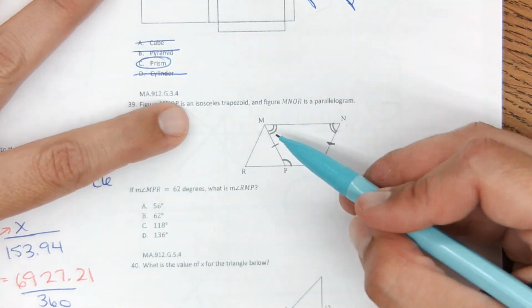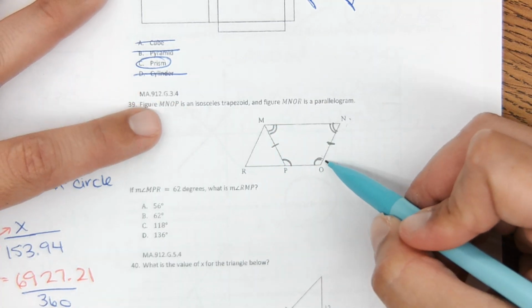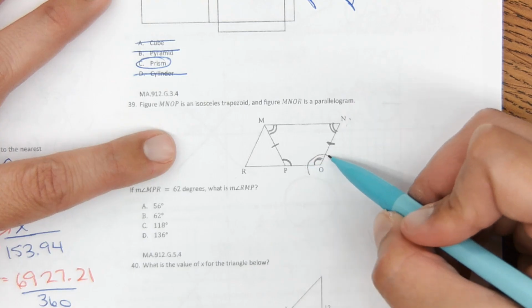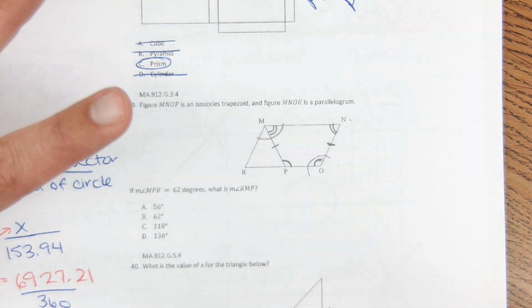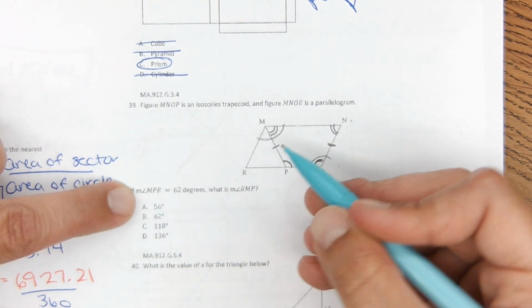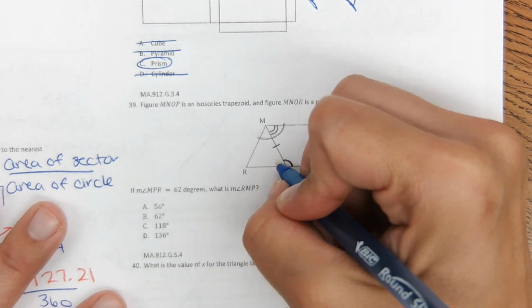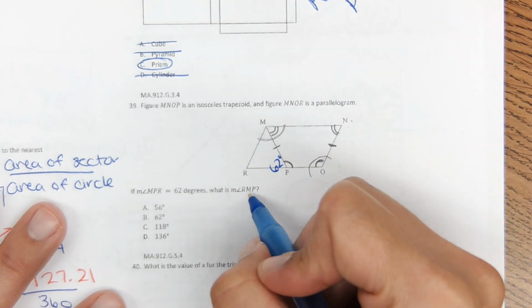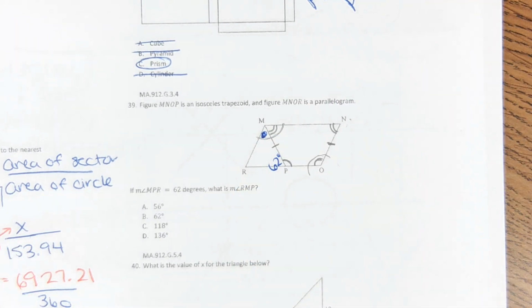It also says that the larger figure is a parallelogram. So with a parallelogram, opposite angles are equal. Like this angle equals this angle, and we'll need to know that information in a second too. So it tells us that MPR right here is 62 degrees, and it wants to know what the angle RMP is. So it wants to know what this angle is.